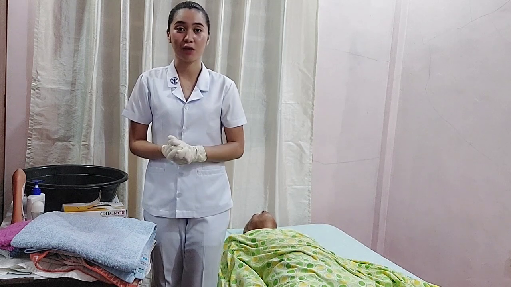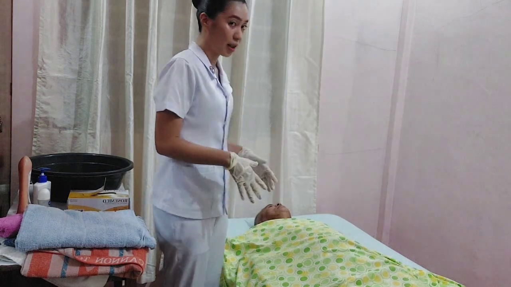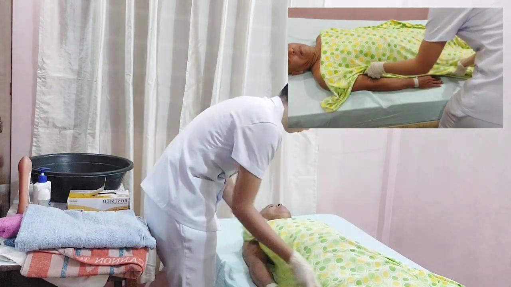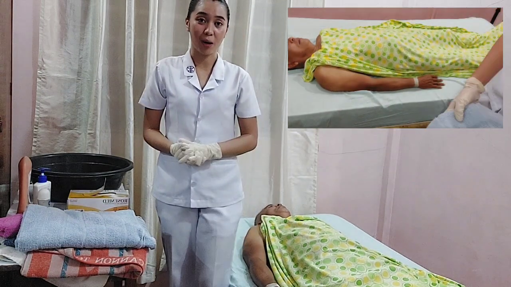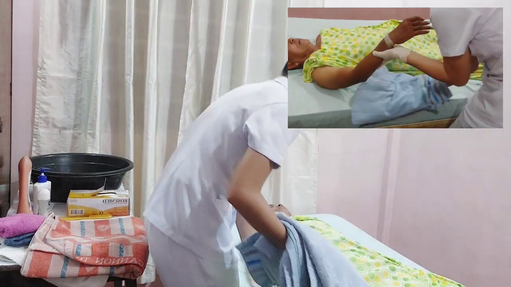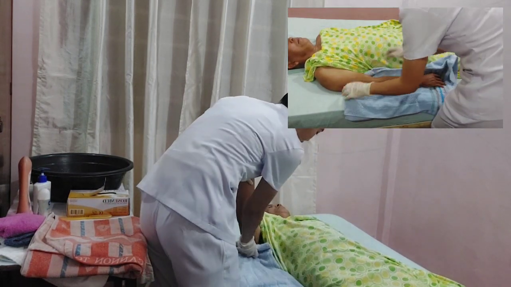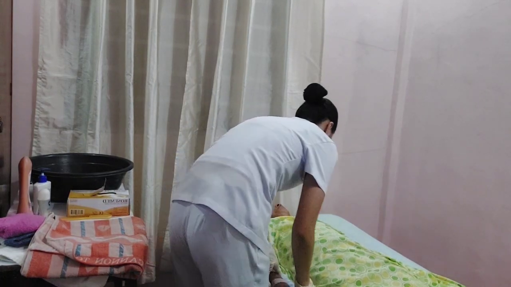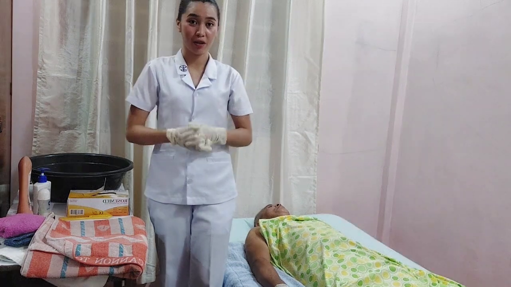So next I'm going to wash his arms and hands. The first thing to do is remove the bath blanket over the patient's arm, so I'm gonna expose the arm of my patient. Okay, now that the arm is exposed, I'm gonna place a bath towel under the arm of the patient, assisting his arm while I am placing the bath towel lengthwise under his arm.